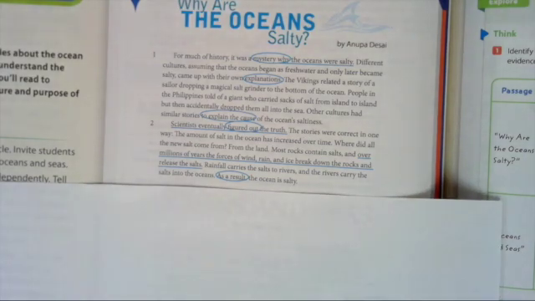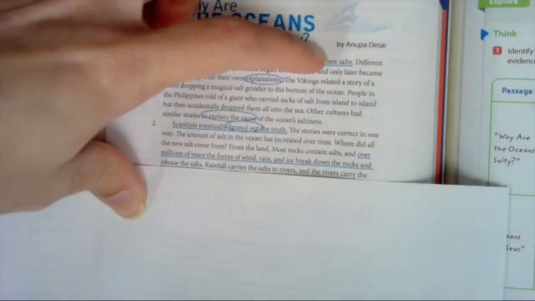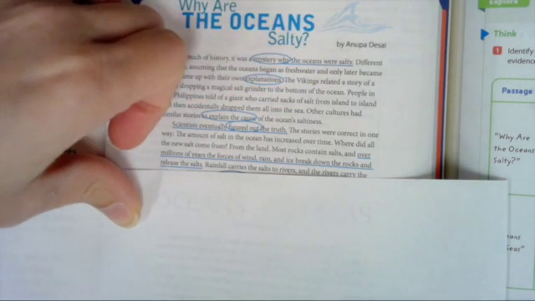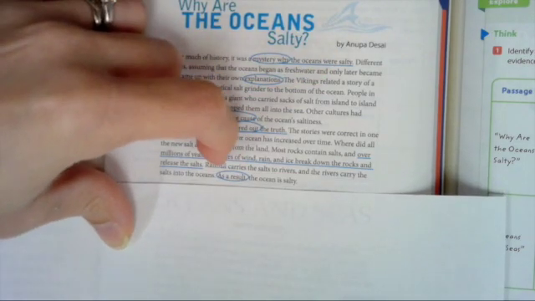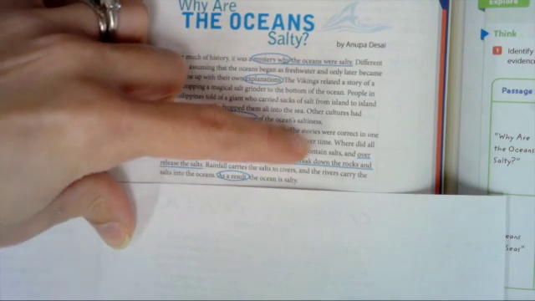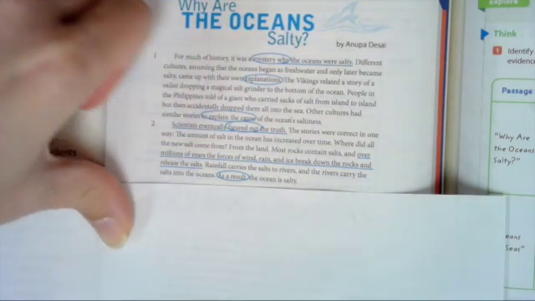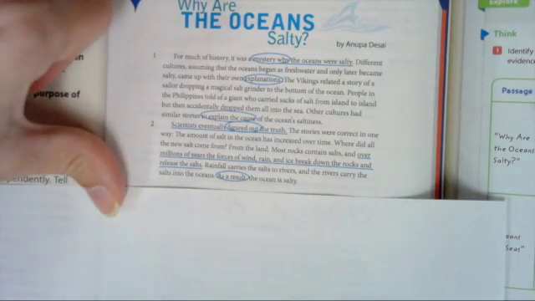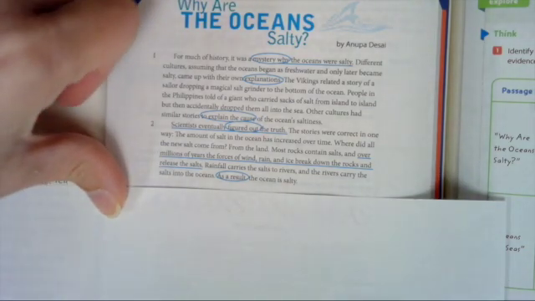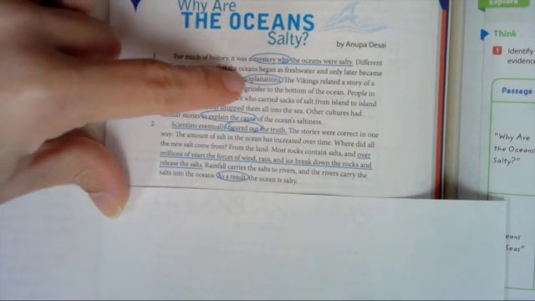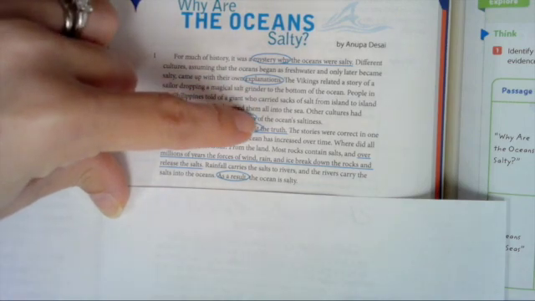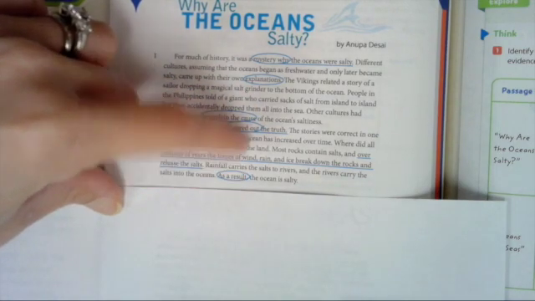So you should have underlined what the passage was about. It was about why the oceans are salty. Scientists figured out the truth why the oceans were salty. Over millions of years, forces of wind, rain, and ice break down the rocks and release the salt into the sea. You should have circled evidence that says what text structure it is. So, mystery, explanations, explain the cause, figured out, as a result. Those are things you should have circled.